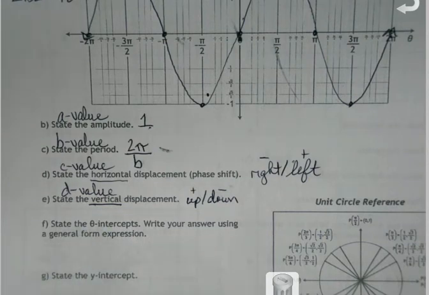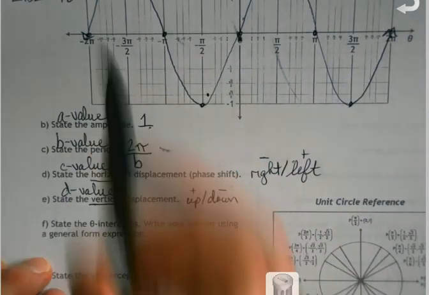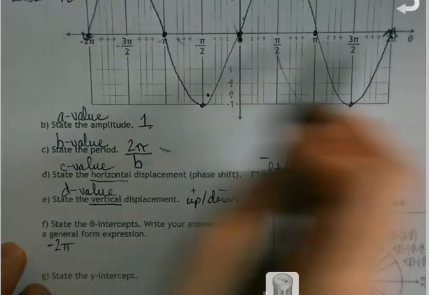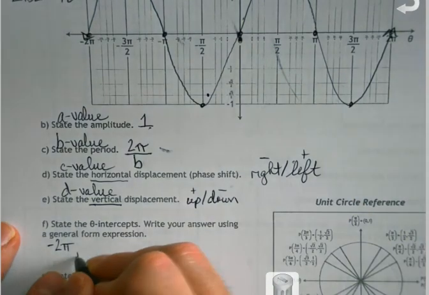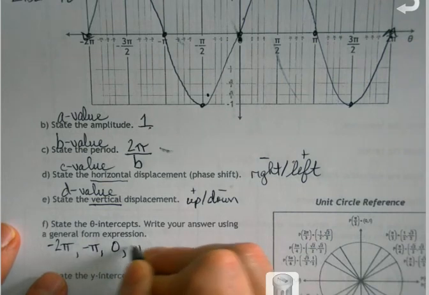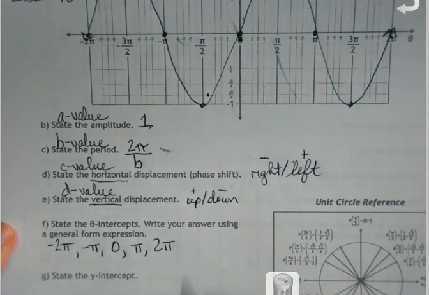State the theta intercepts. It's just like an x-intercept, except now, of course, using radians, we're going to use theta. So anytime that graph crosses my x, my theta axis, I'm going to have a theta intercept. Sometimes you'll have a lot of them. If it really gets squished up, you may have a ton of them. If it gets really spread out, you may have very few. But that's what I'm looking for when we talk about those intercepts.